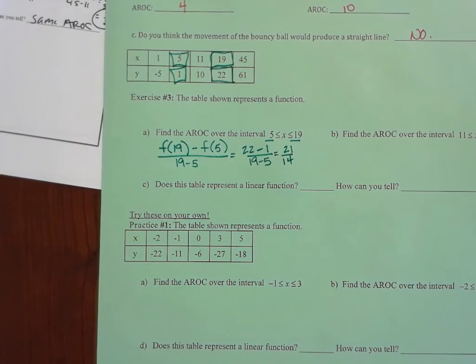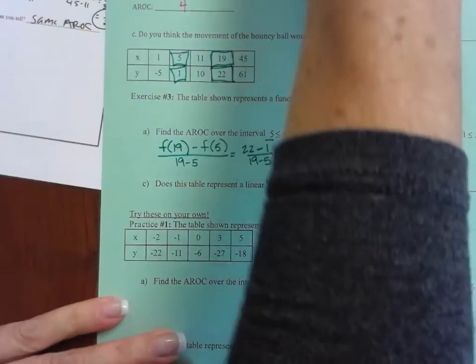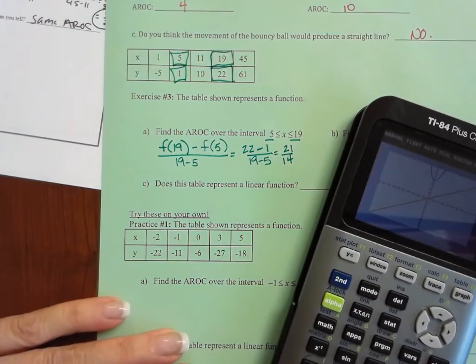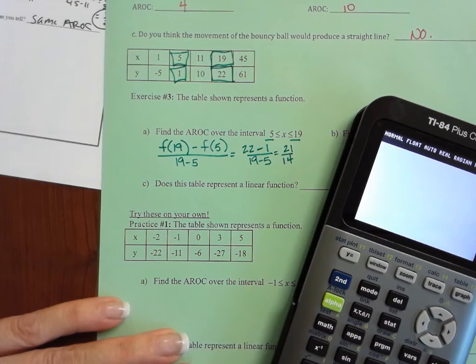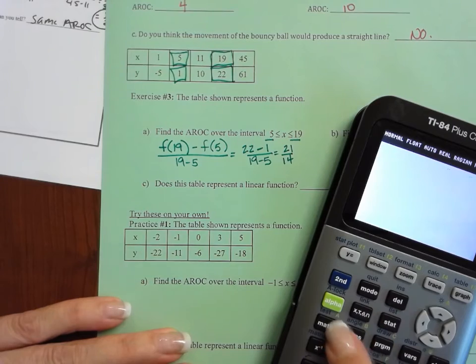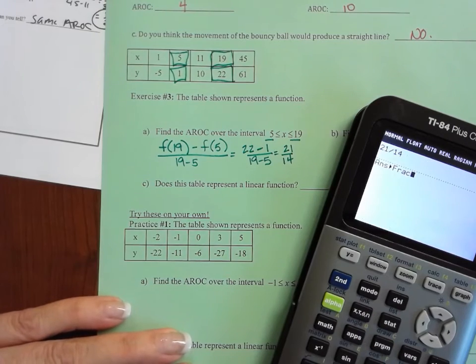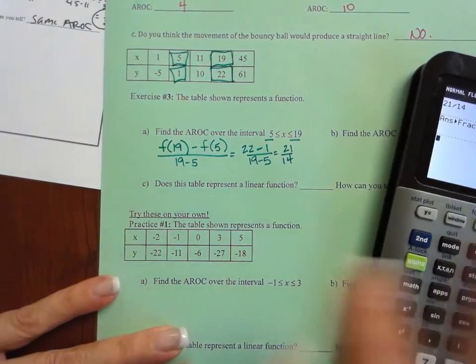Can I reduce that down? What's a good way to check? How about just 21 divided by 14? I don't want a decimal, so I'm going to hit math and fraction. Oh, 3/2.